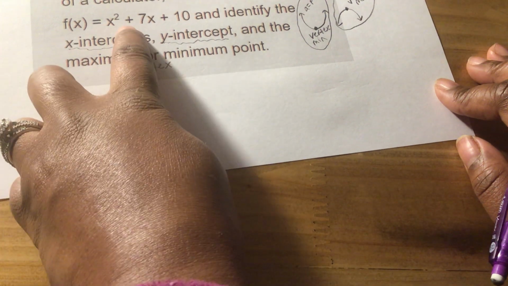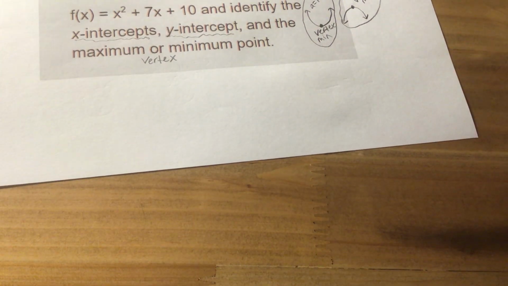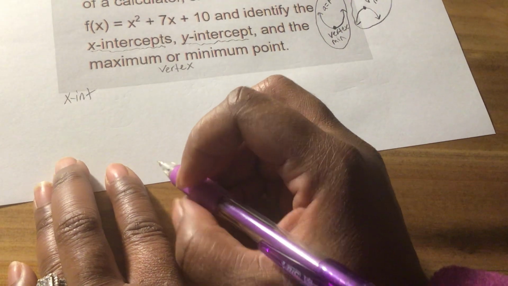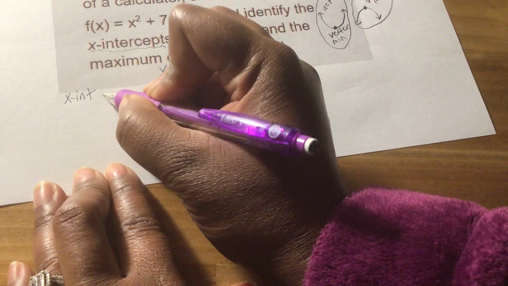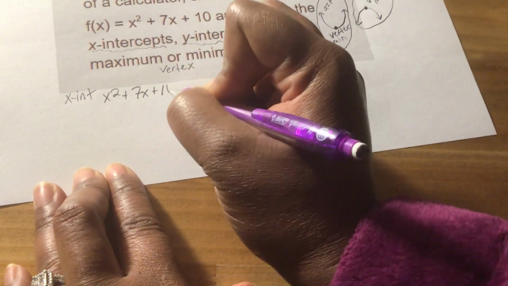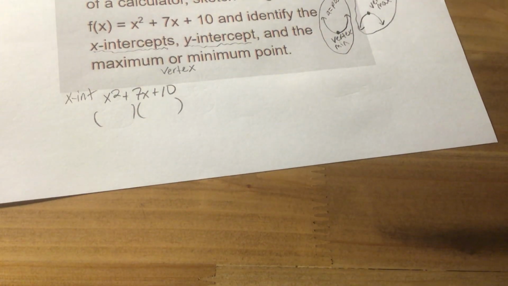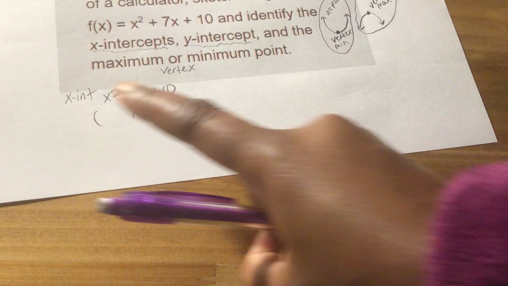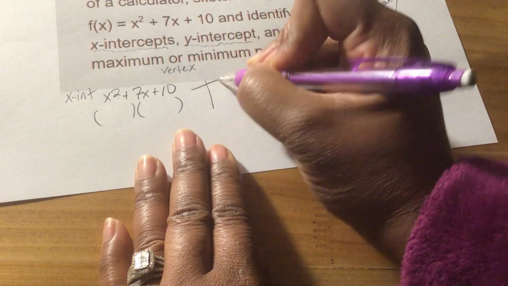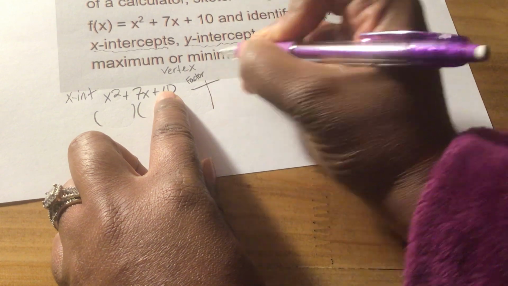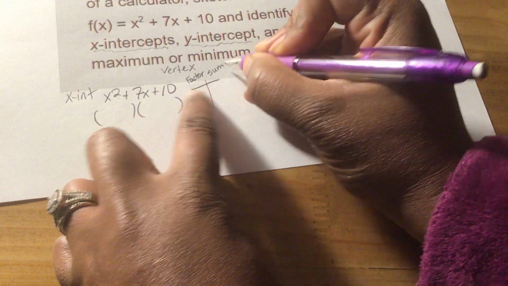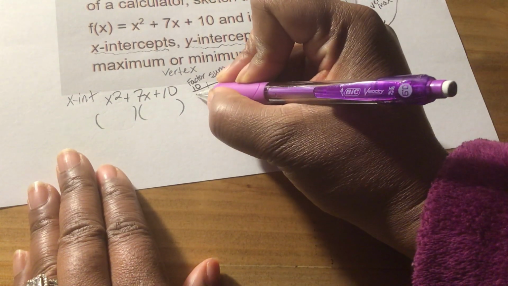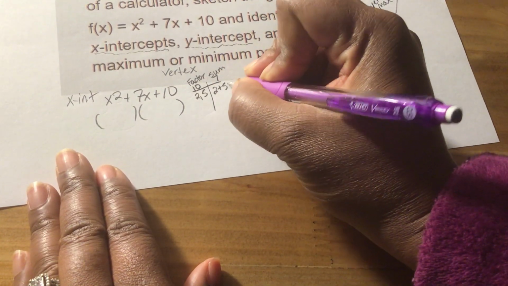All right, so let's find the x-intercepts. To find the x-intercepts without the calculator, what you have to do is factor and then set each of those factors equal to 0. So we're going to do the x-intercept first. When you factor this trinomial, because this first term right here is automatically a 1, you're going to use your factor sum chart. So you factor the last number, and the two numbers that you factor have to add up to the middle number. So what comes off the top of our minds is probably 2 and 5. And that's correct. 2 plus 5 is equal to 7.